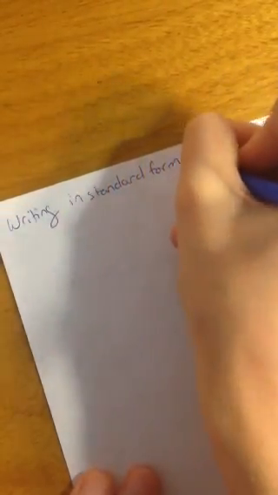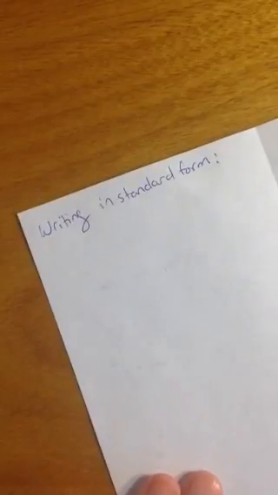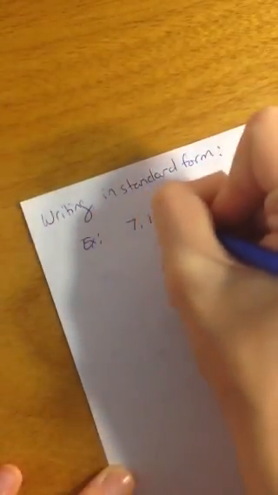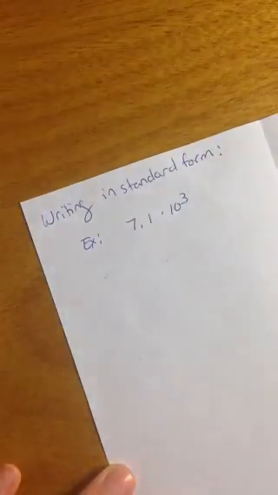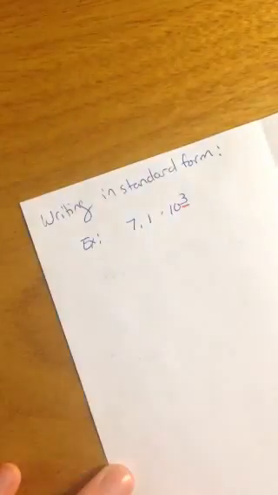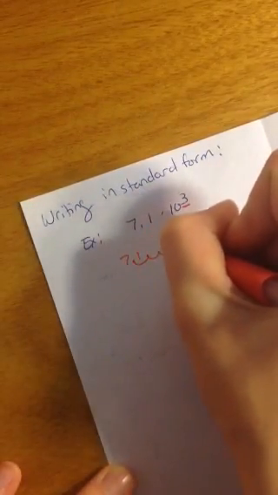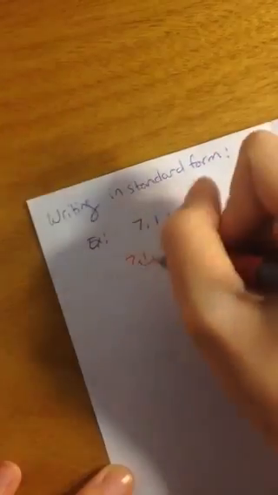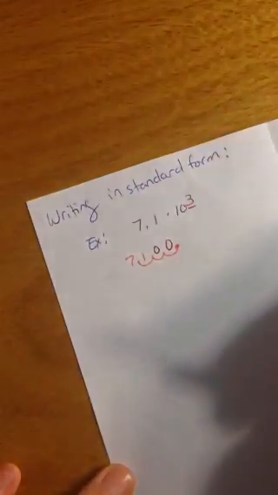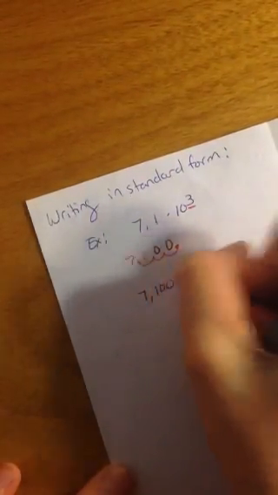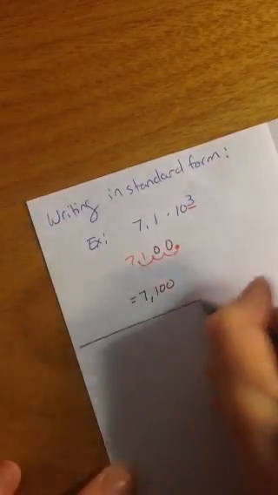And now let's talk about writing in standard form. So now if I give you scientific notation, I want you to be able to write it in the normal form. So if I give you 7.1 times 10 cubed, I would say, well, it's a positive, so I want to make my number bigger. So I have 7.1 and moving it 1, 2, 3 decimal spots. So this is my new decimal. Wherever I see some empty spots, that's zeros now. So I have 7,100. That's my final answer there.